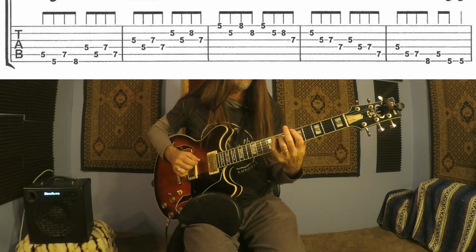Exercise number 2 is simply going to take the same 2-note structures, or dyads as we might call them, and play them in reverse or descending as such.